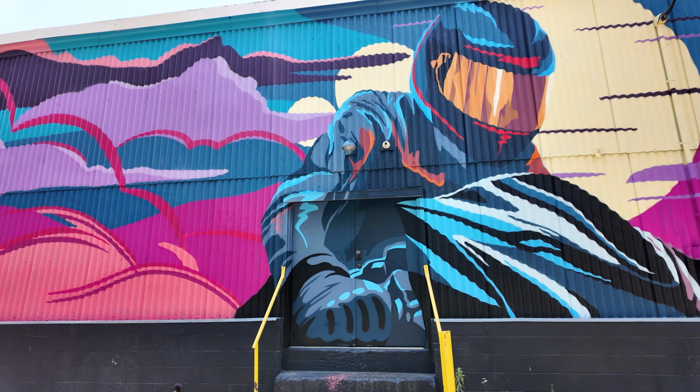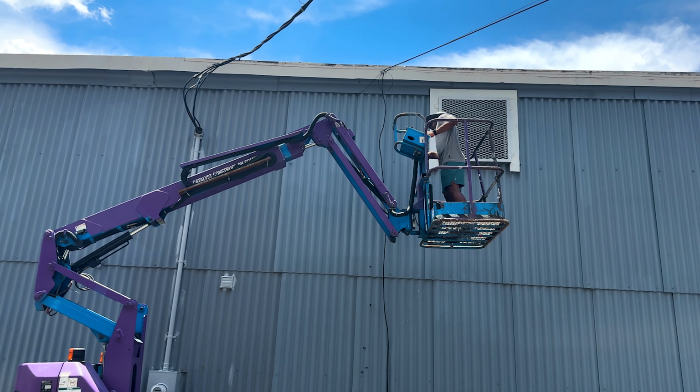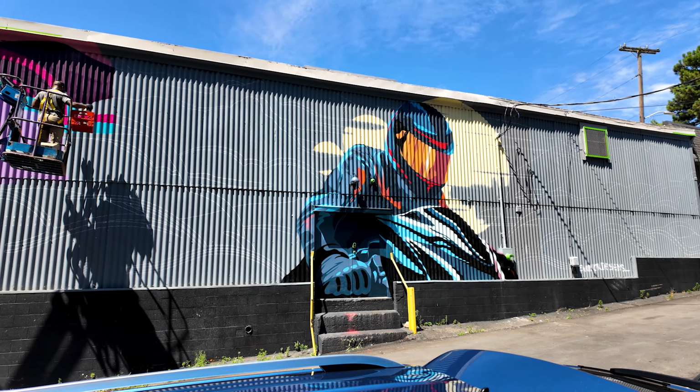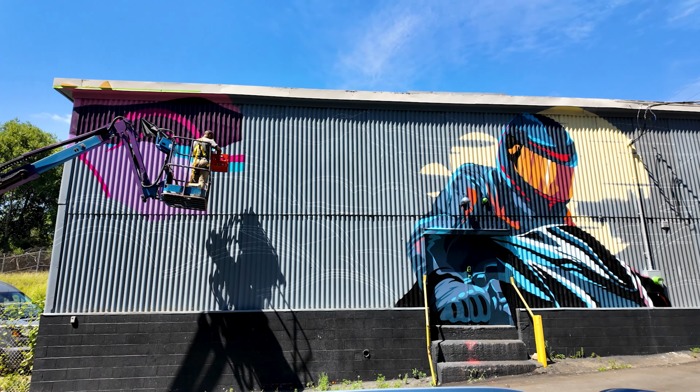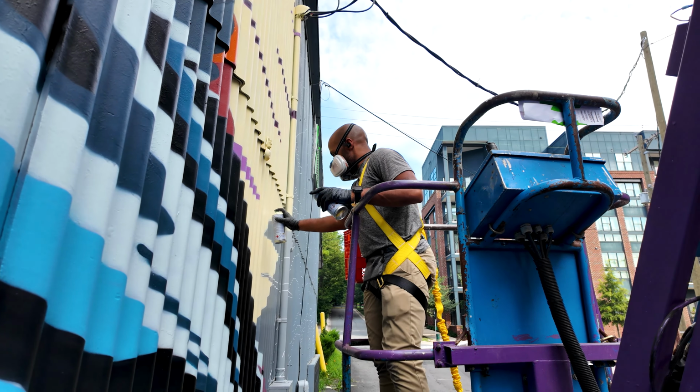A wall this size comes with its own set of challenges. I had to prep the surface, I had to rent a lift, and I had to make sure I had enough paint and supplies to cover every inch of this wall. Normally, my rate is around $35 to $40 per square foot, but because this project was so large, I brought it down to $25 per square foot.